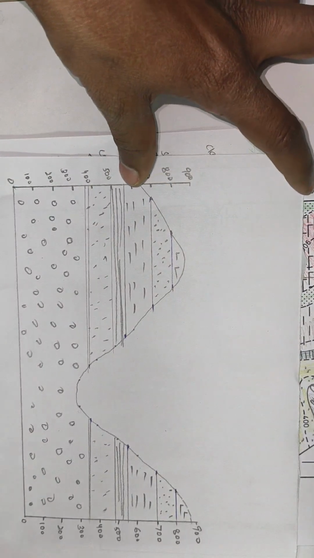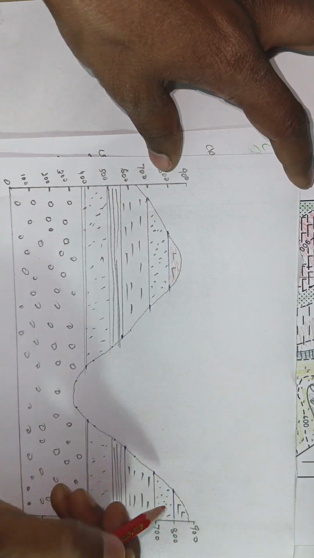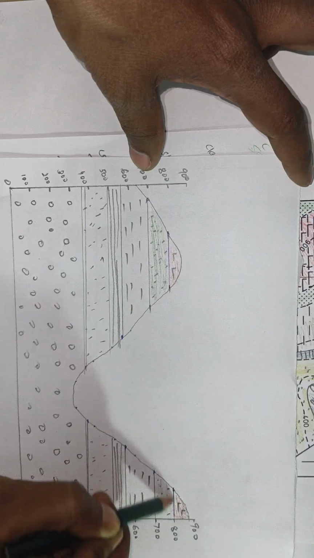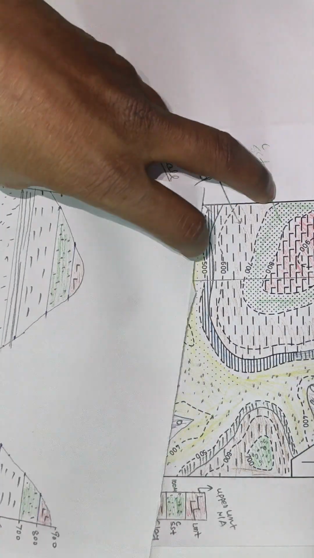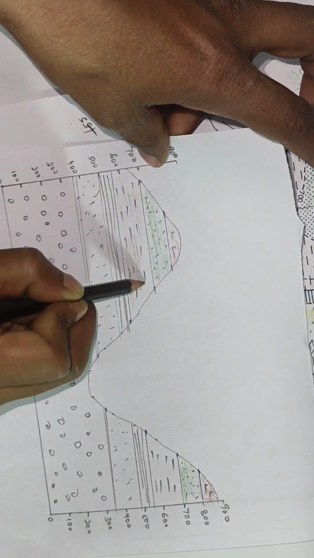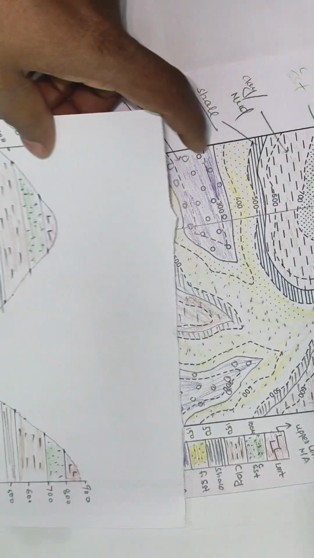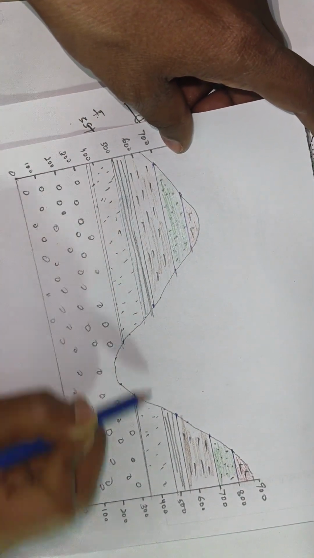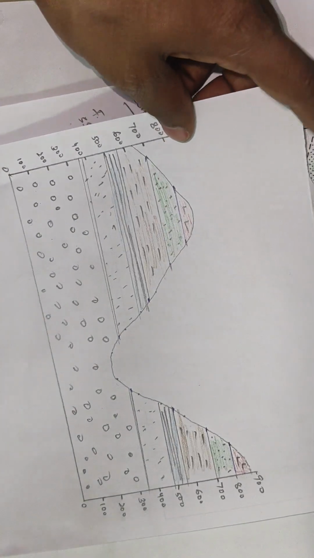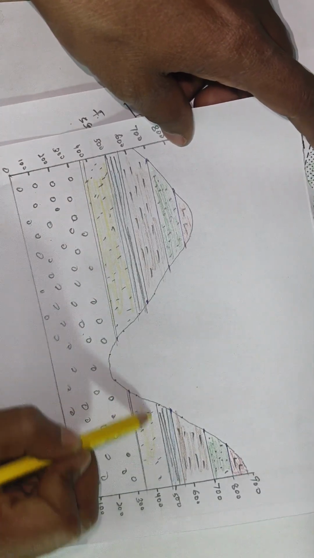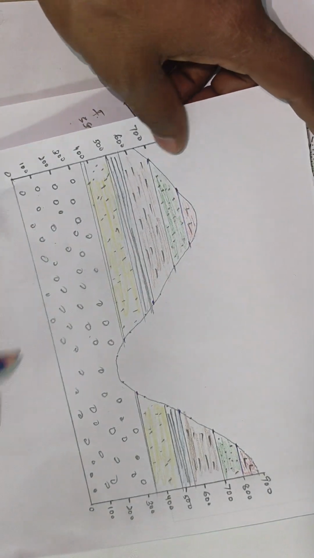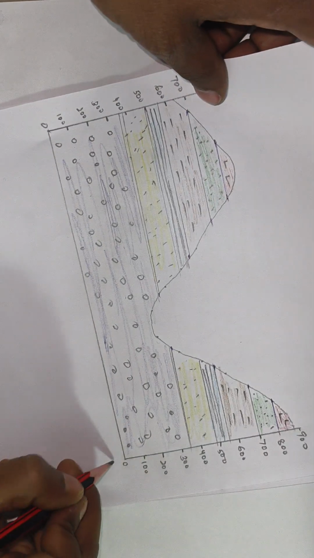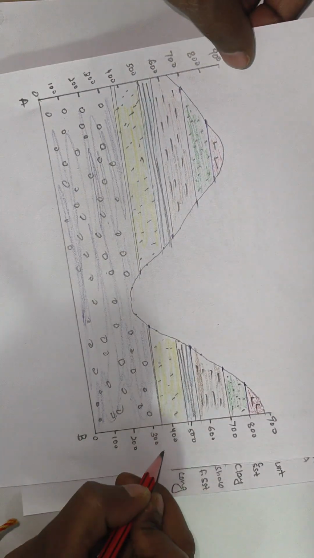Now fill with the colors: limestone, coarse sandstone, then mud, then shale, finer sandstone, and the last one is our conglomerate. This is our B A. This is in meter.